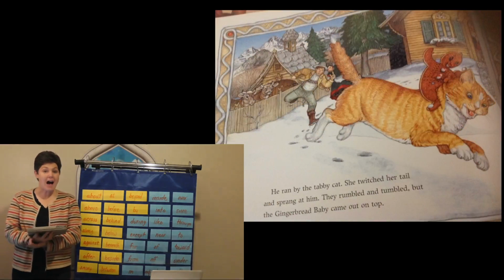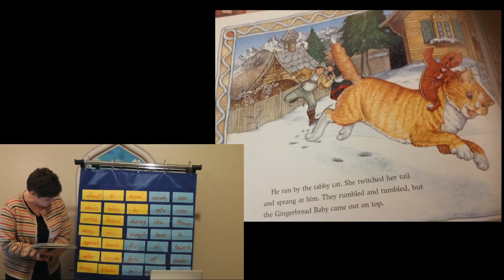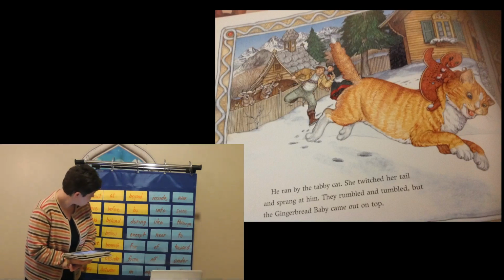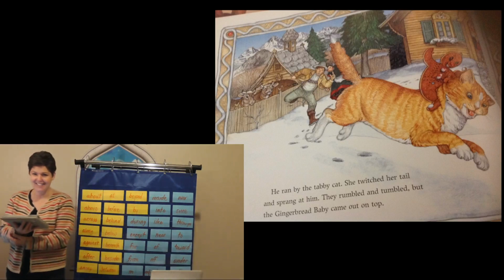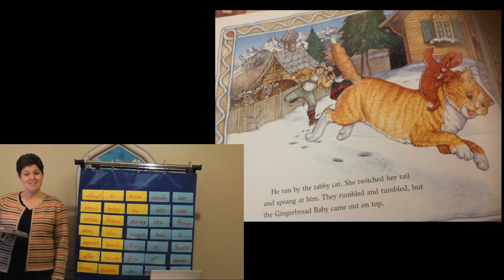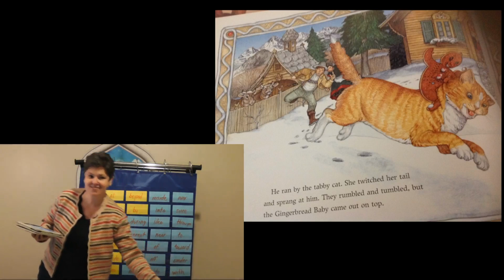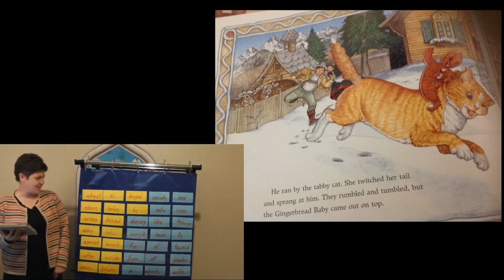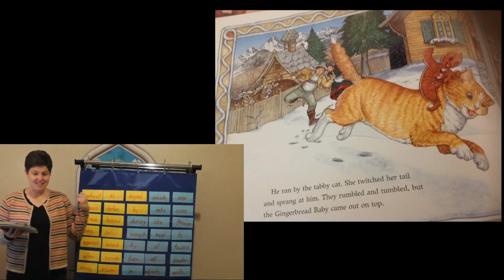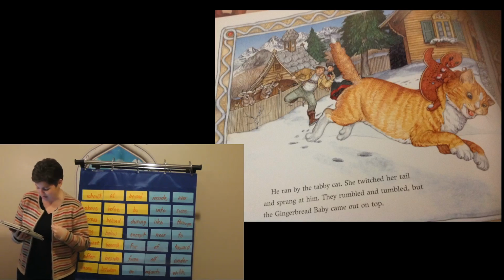He ran by the tabby cat. Yes, I have a "by." This list here is just the most commonly used prepositions, students. There are many more, and I think you've seen a list in your action items this week as well.